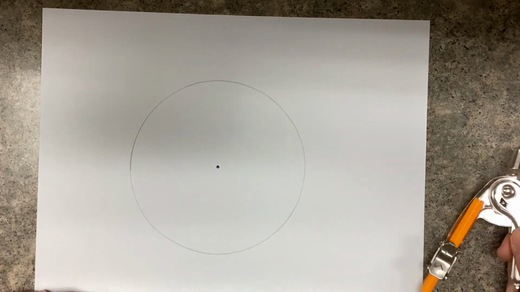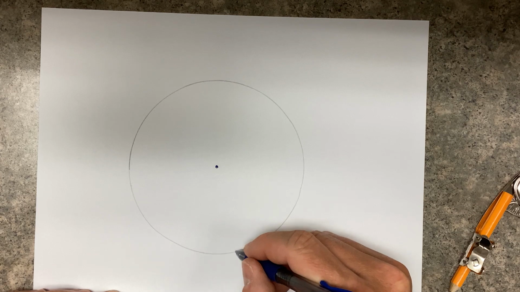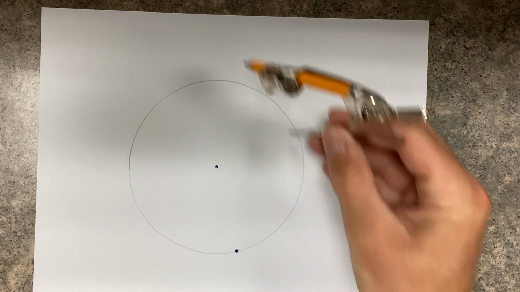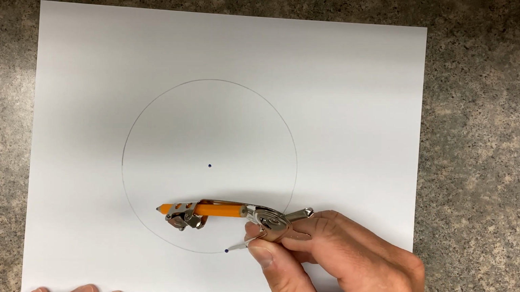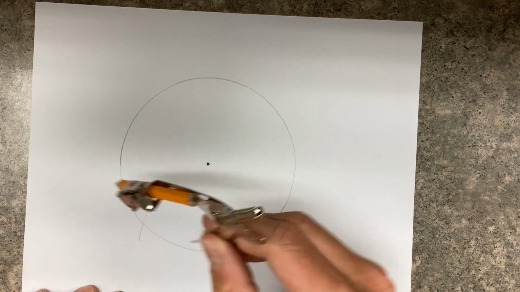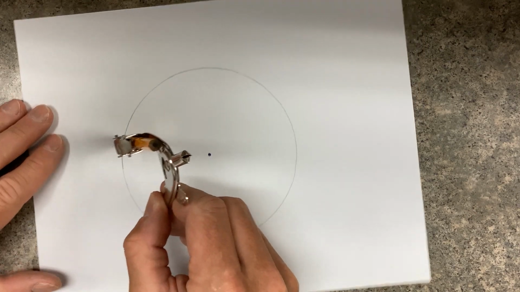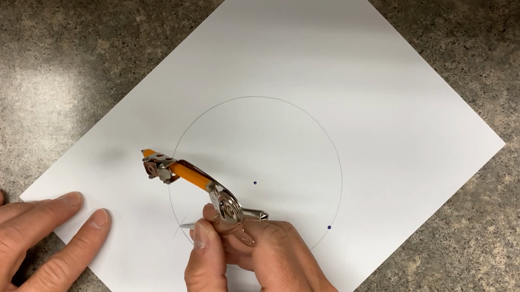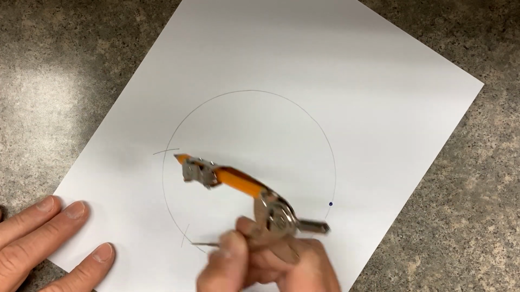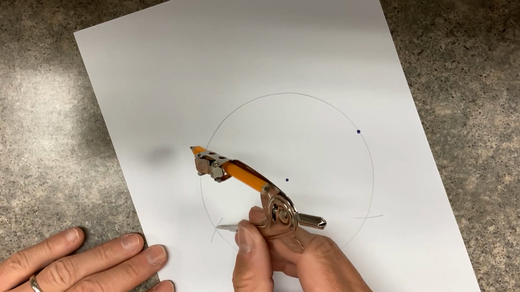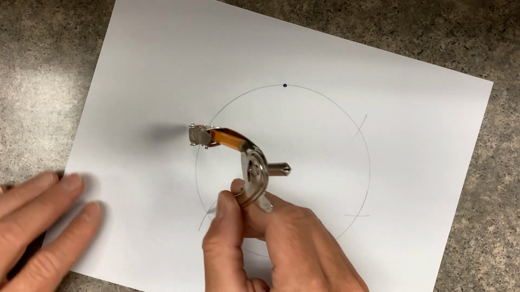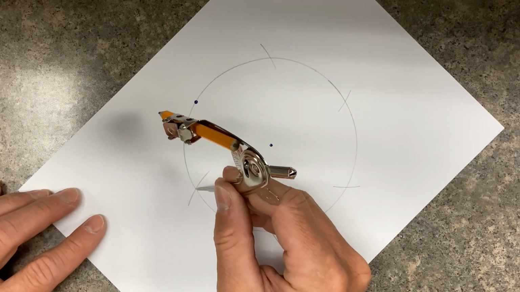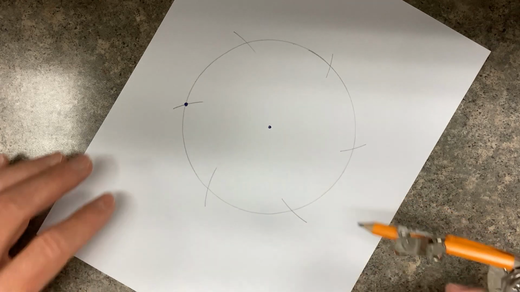I'm going to go to any point on the perimeter. So just make a point here. Doesn't matter, any point on the circumference of the circle. And now I'm going to keep this same radius, and I'm going to make a tick mark, and I'm going to keep going around my circle here. Try to be as careful as possible. And one more just for fun, right there.